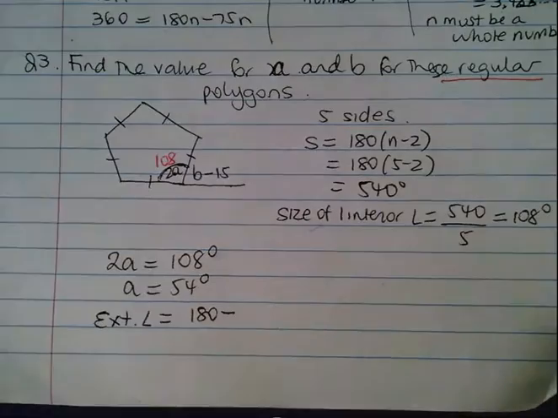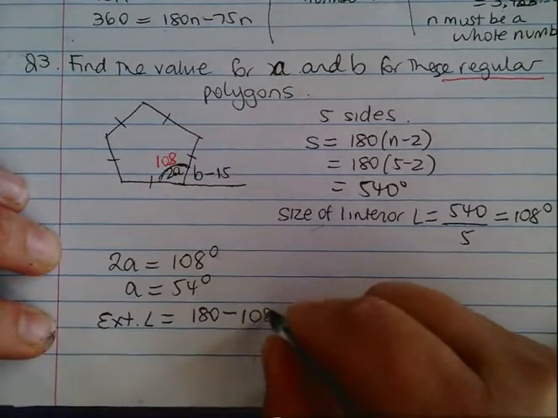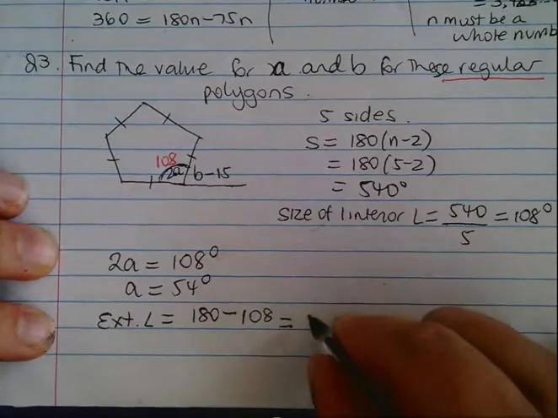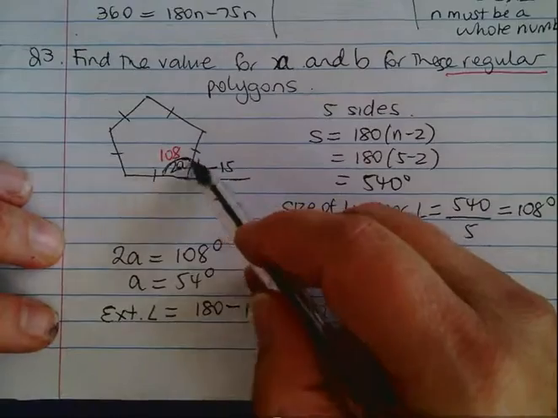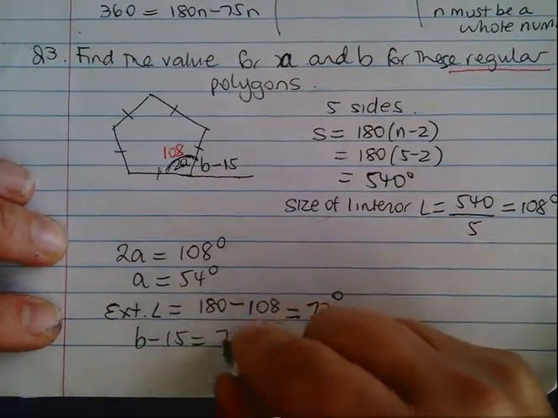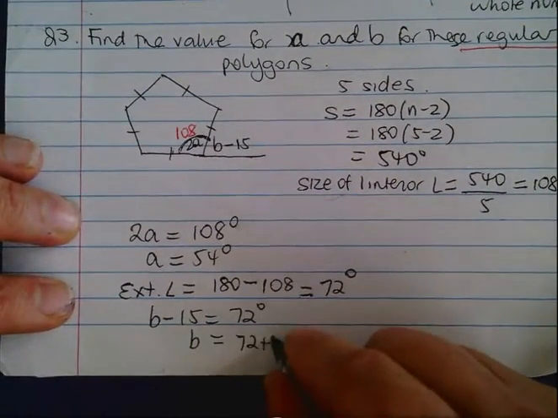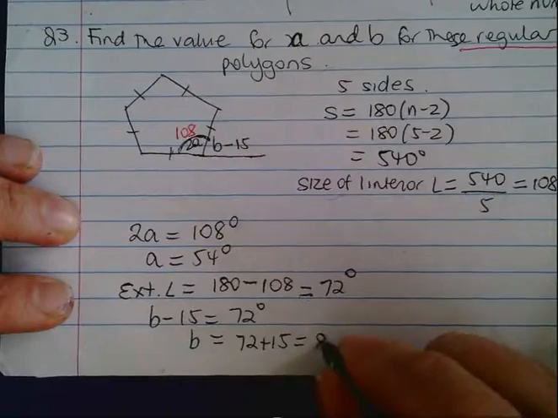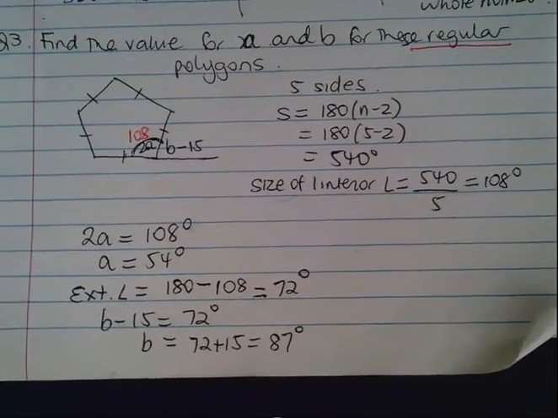Girls, what's the exterior angle? 180 minus 108, which is 72. Girls, the whole thing's 108. So therefore, B minus 15 is 72. So B is, what is it? 87.